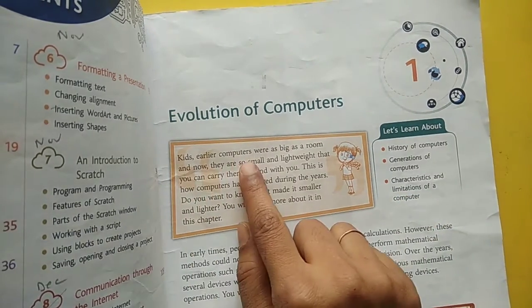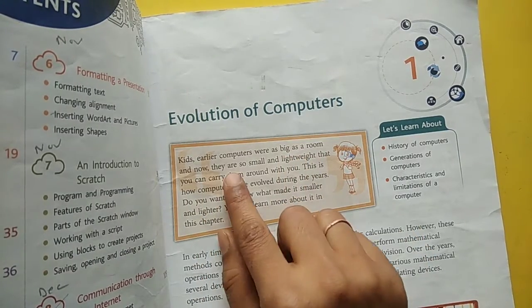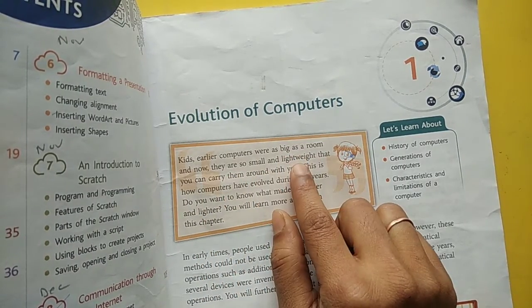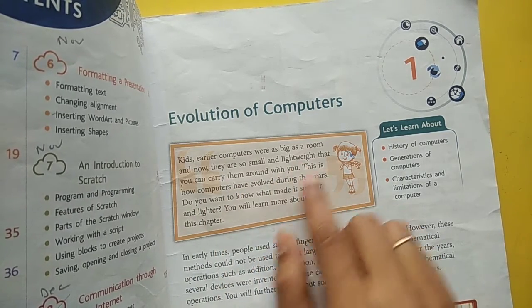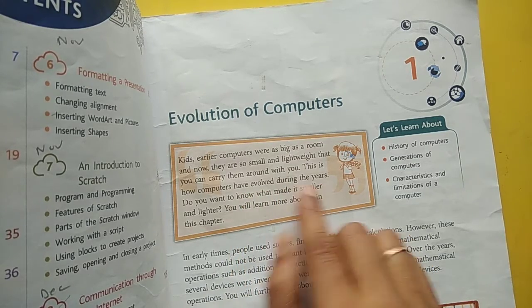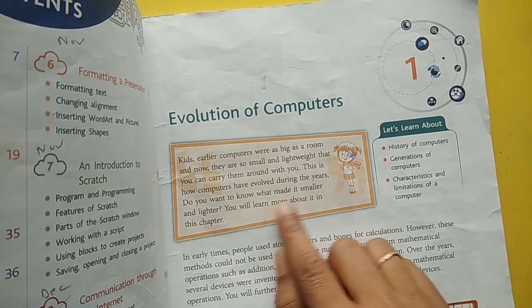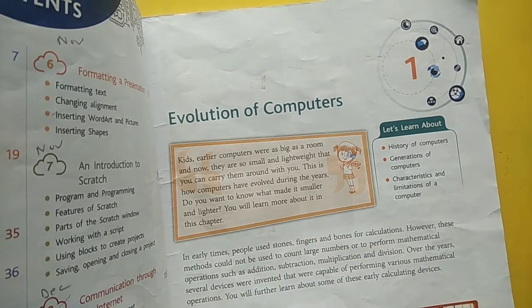Earlier computers were as big as a room, and now they are so small and lightweight that you can carry them around with you. This is how computers have evolved over the years. Do you want to know what made them smaller and lighter? You will learn more about it in this chapter.